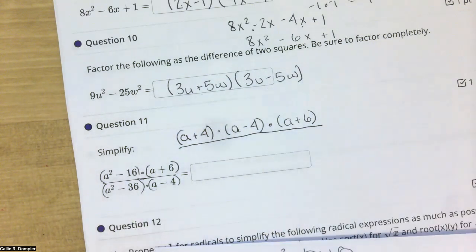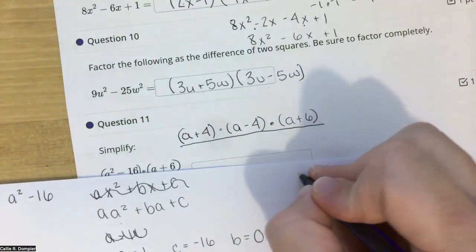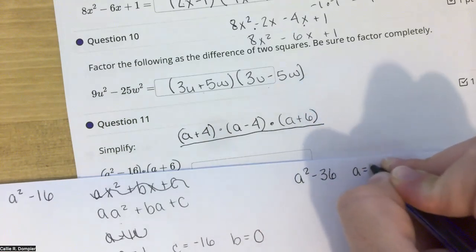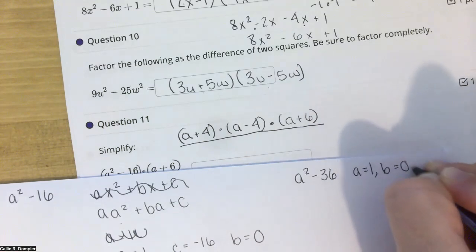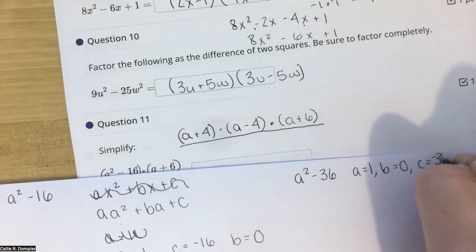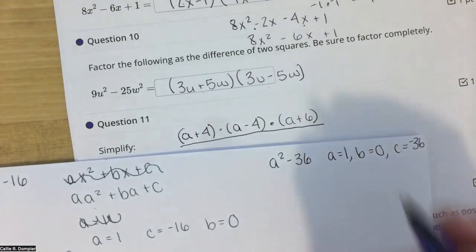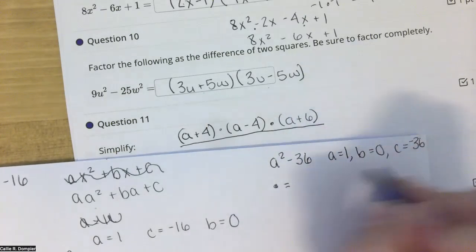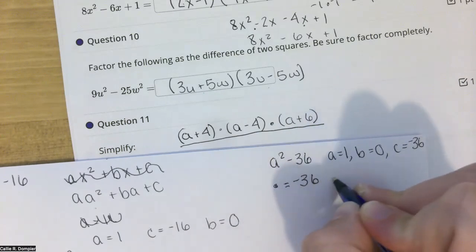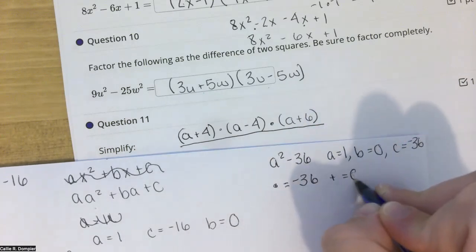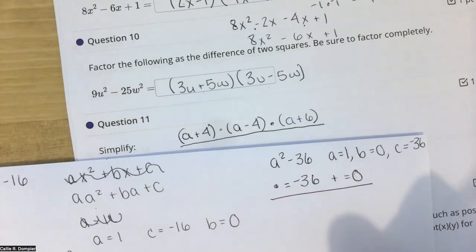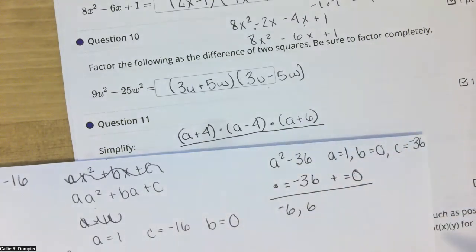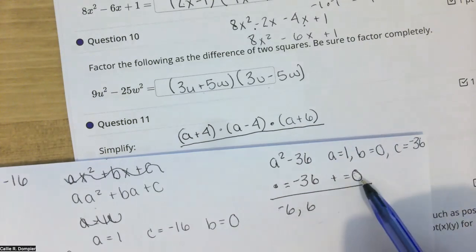And on the bottom, we have A squared minus 36. We can do the same thing again. A is 1, B is 0, C is -36, right? So we want a number that will multiply to equal -36, add to equal 0. It's going to be -6 and +6, right? Because we need them to equal 0 when we add them together.